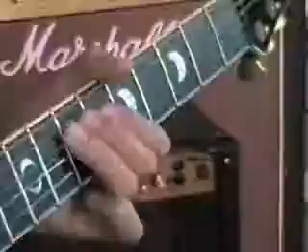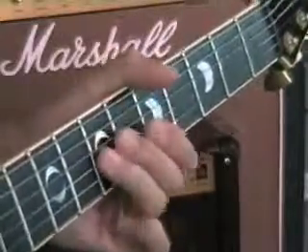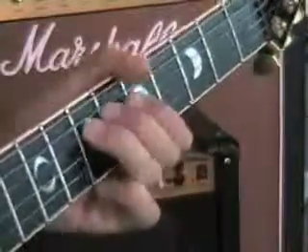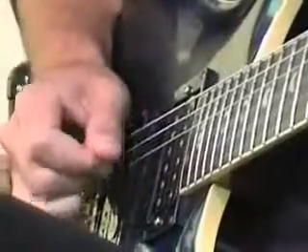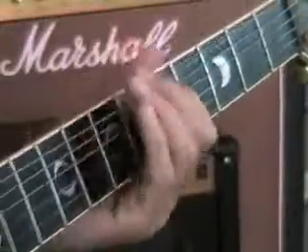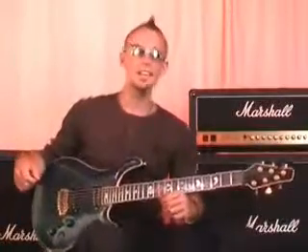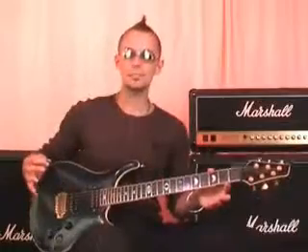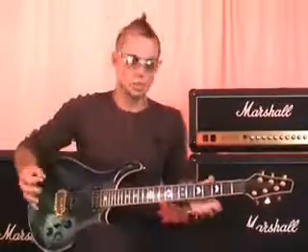Now you don't need a wah-wah pedal to play funky stuff. You can do it with just a normal clean sound and that's fine. Okay, I think you get the idea. And generally speaking, the idea with funk, it's all about the rhythm, and usually it's quite cheeky sounding. The notes are quite short and sharp.